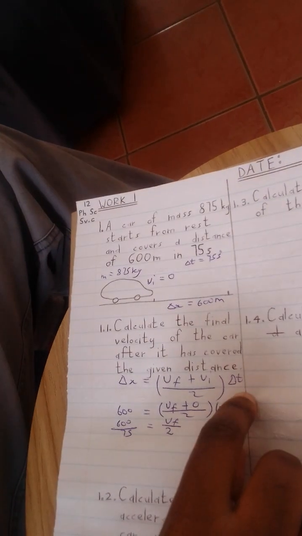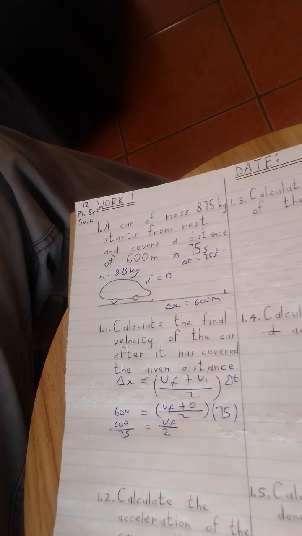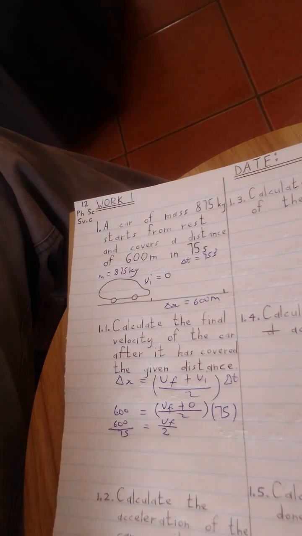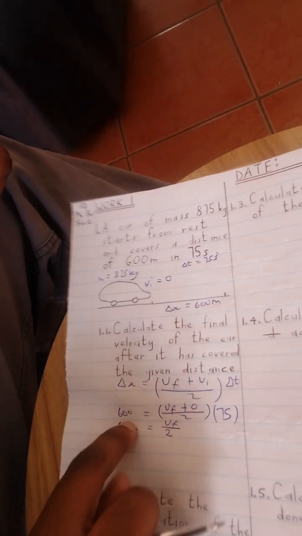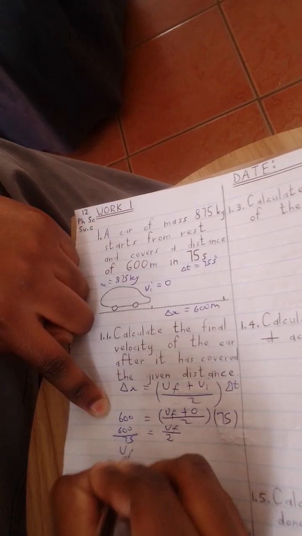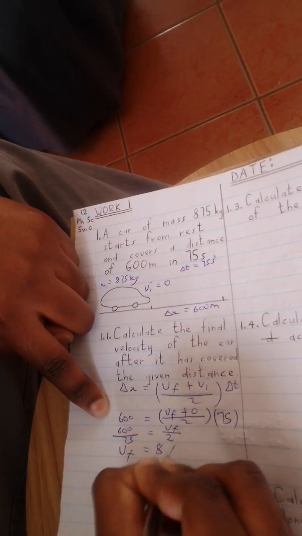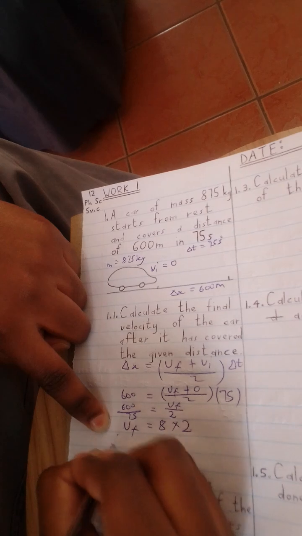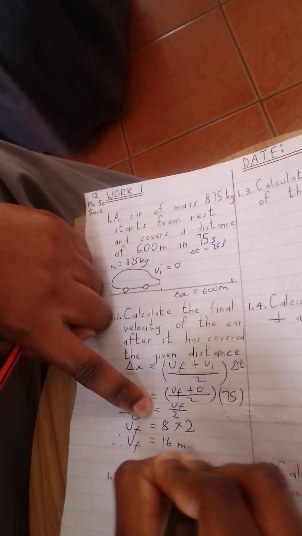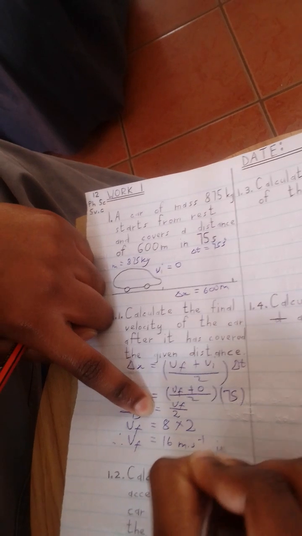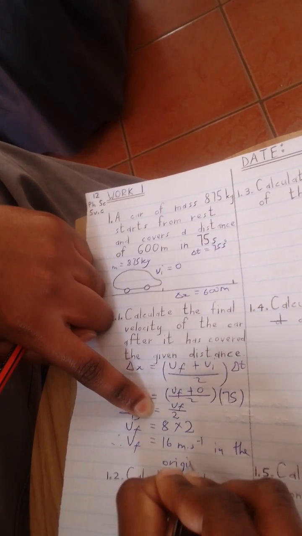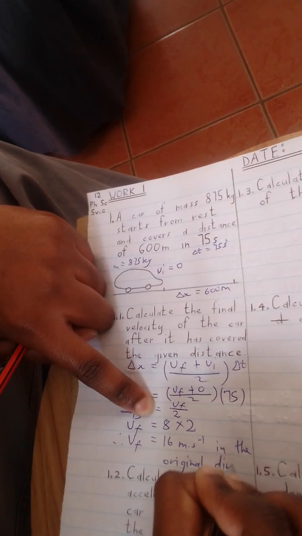The 75 cancels the other 75. 600 over 75 is 8, so Vf is 8 times 2. Final velocity is 16 meters per second in the original direction.